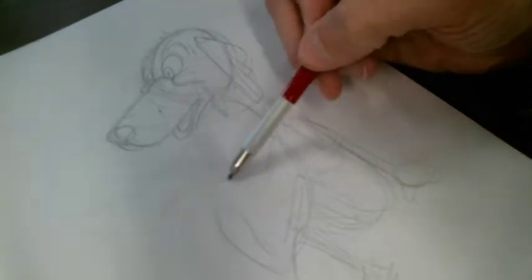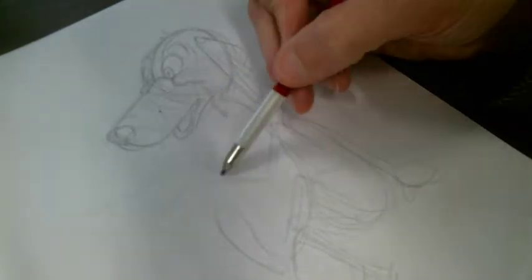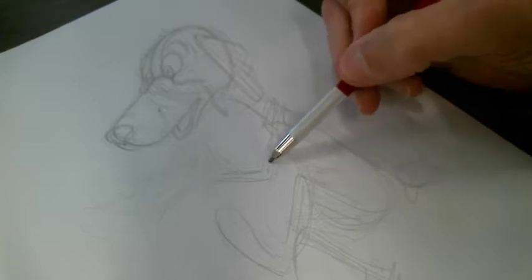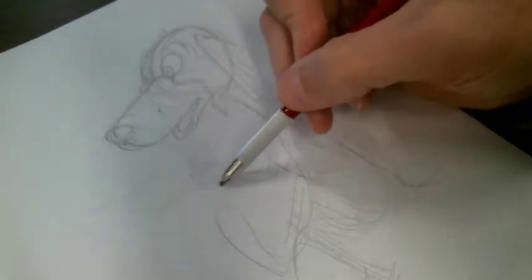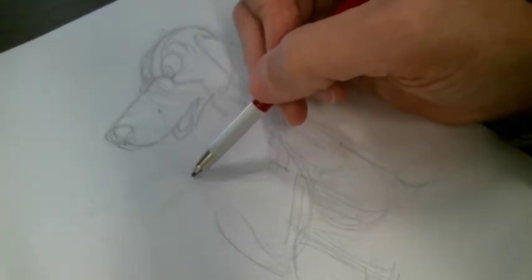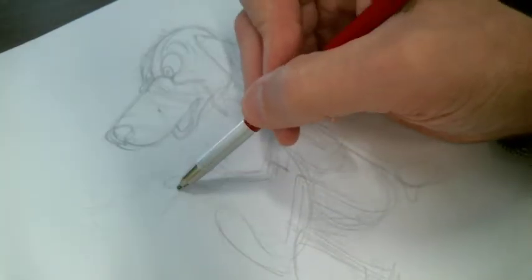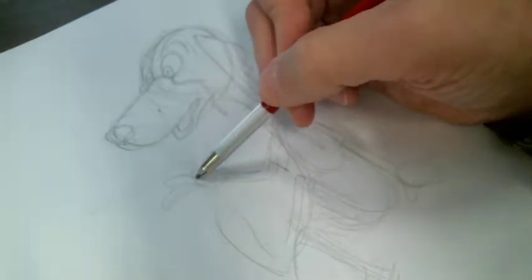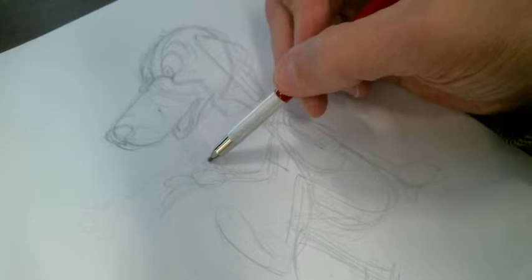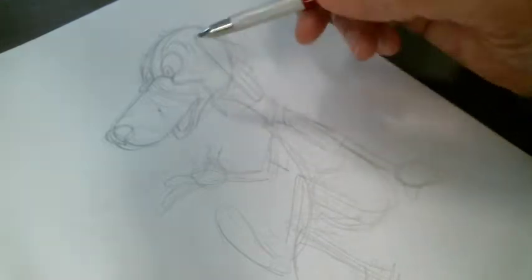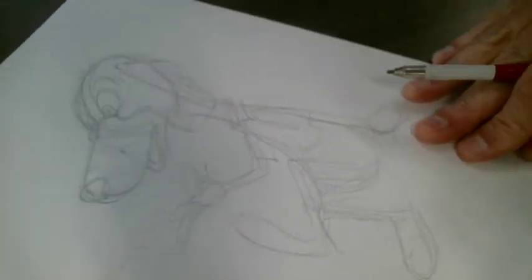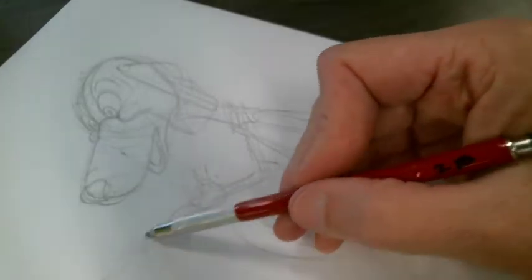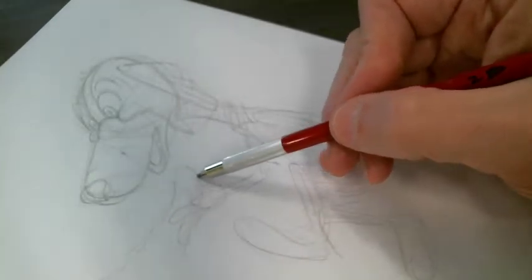Here's the other arm. Still a stick figure there. Double it up just to get some depth to it. And there's the hand there. So here's the meaty part of it. So he's watching the game, just give him a hot dog.